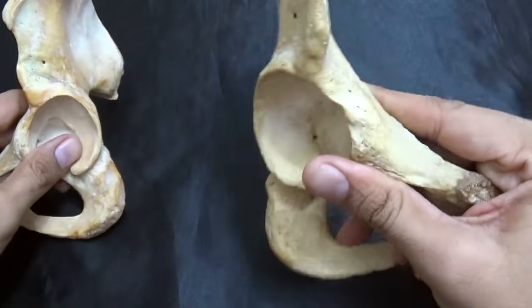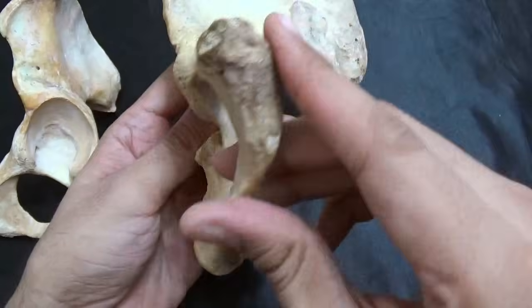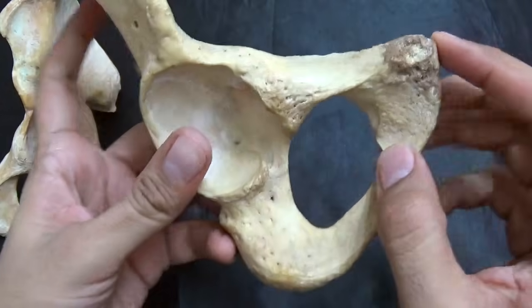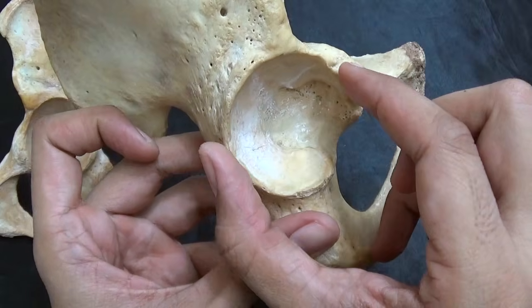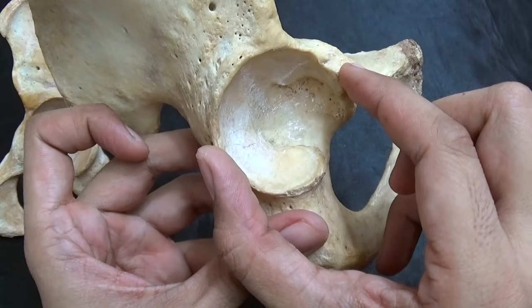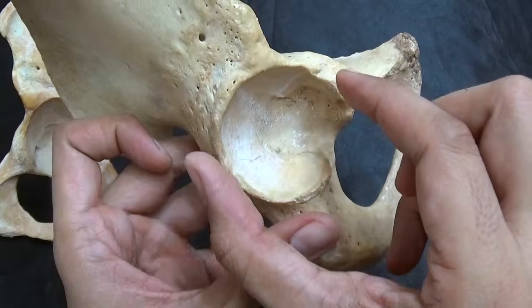Now just measure the distance from the symphyseal surface of the pubis to the anterior margin of the acetabulum and compare it with the maximum transverse diameter of the acetabulum. Compare both the distances.